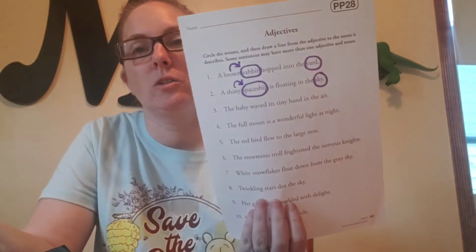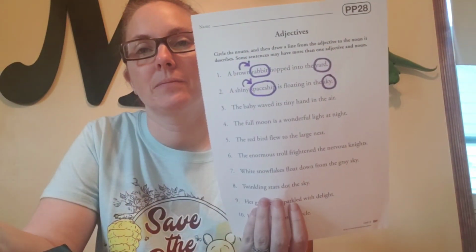Person, place, or thing, right? Now, a shiny spaceship is floating in the sky. Nothing again describes the sky, so we need to look at spaceship, and it says the spaceship is shiny. So we're going to draw an arrow, just like we did up above in number 1, from shiny to spaceship. Okay?